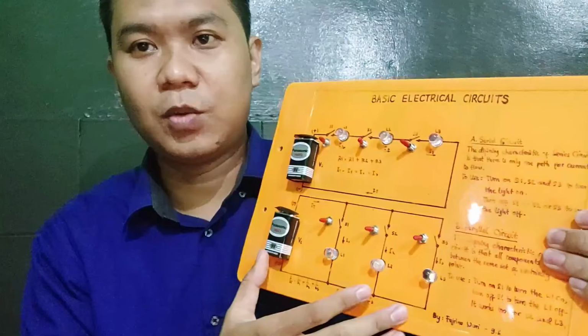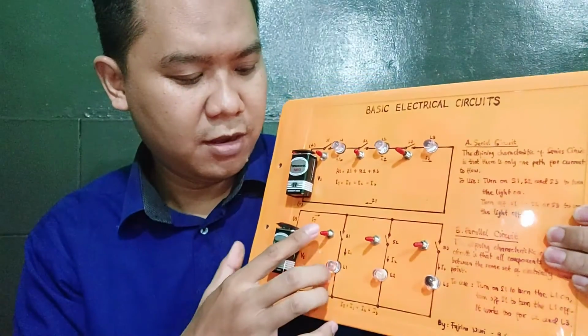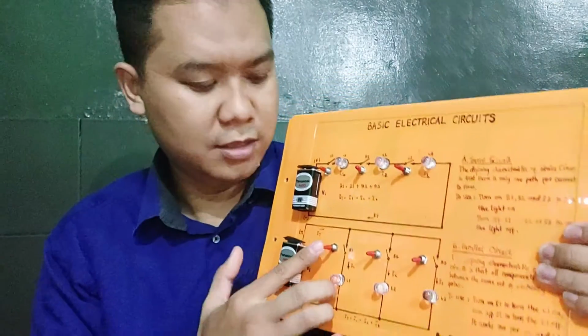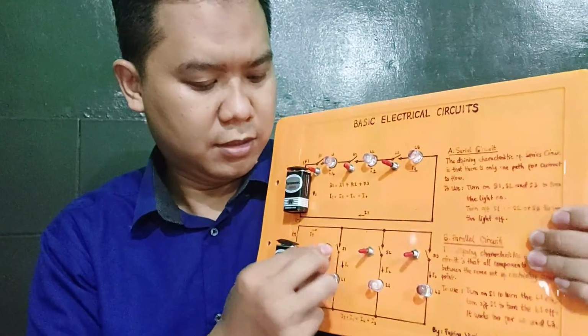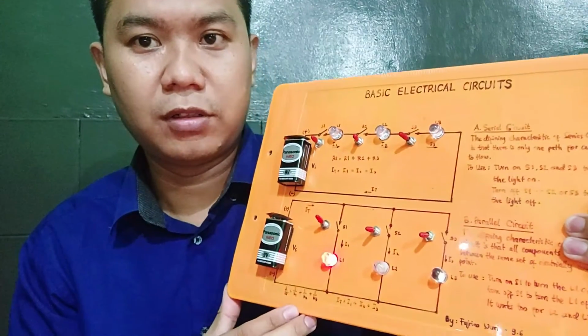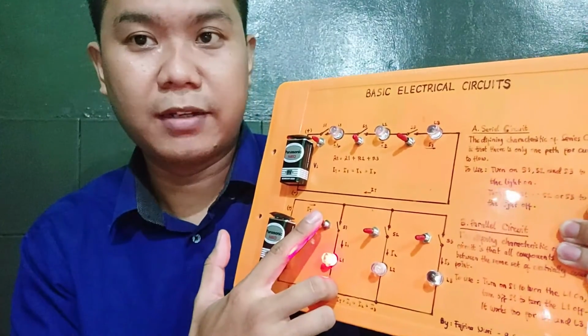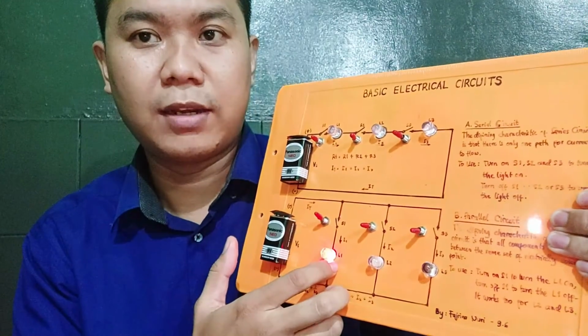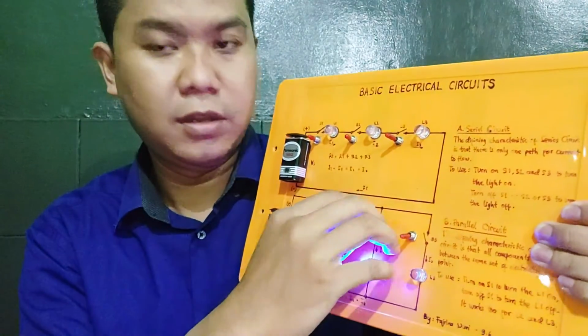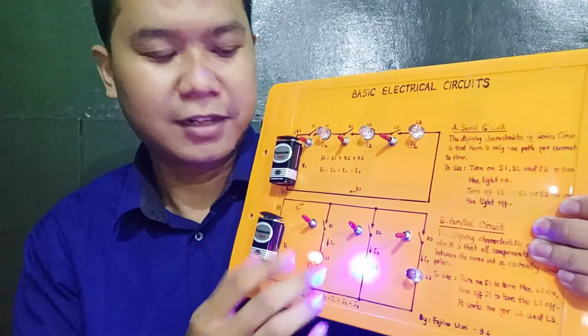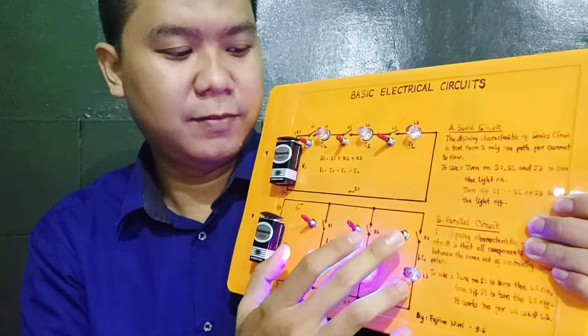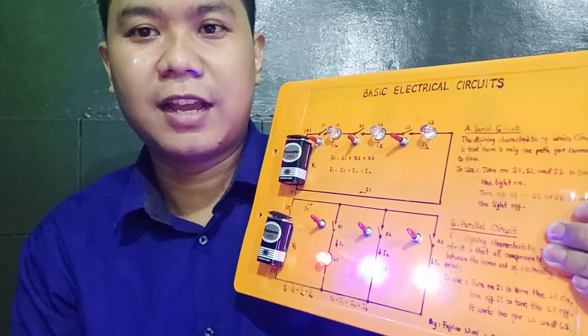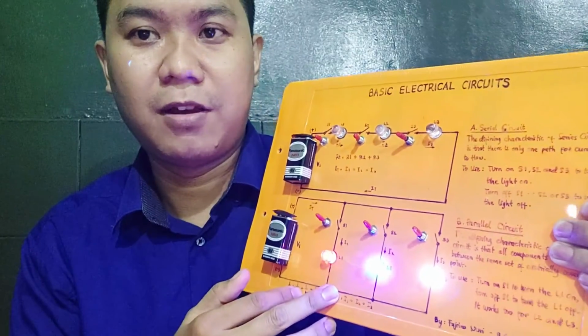And the second circuit, I have a parallel circuit. If I turn on one switch, one lamp is on, and the second switch, two lamps are on, and the third switch, three lamps are on.